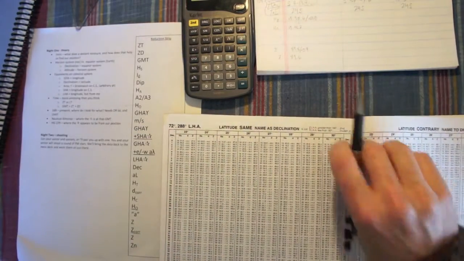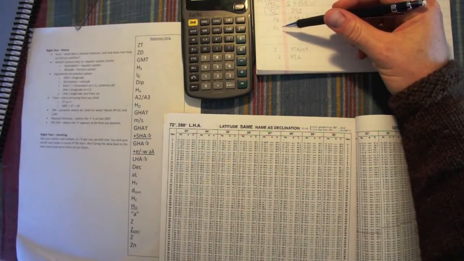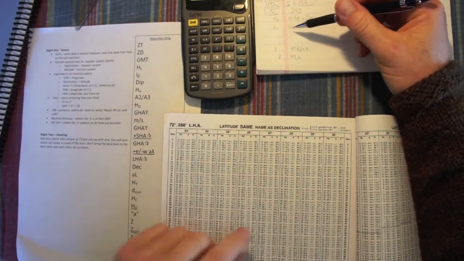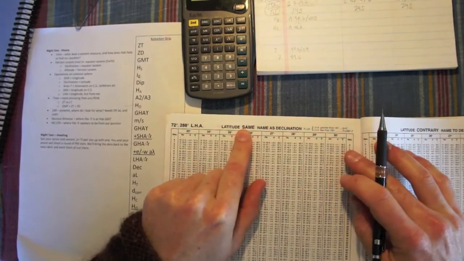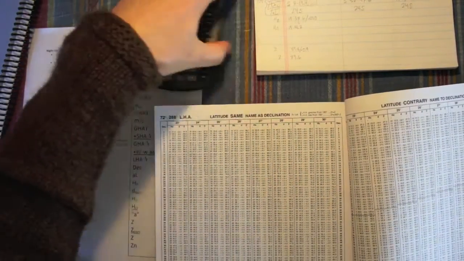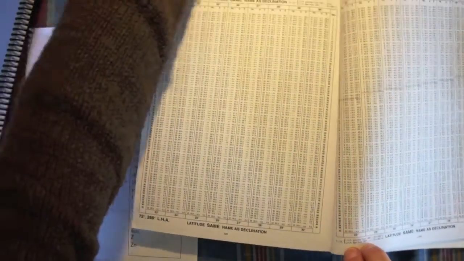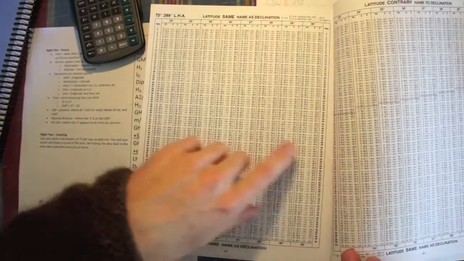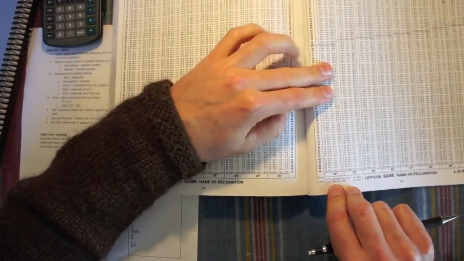Now finally, HT is good. Correction, fine. Right here, I look back in 229. I've got a northern latitude, and down here I've got a southern latitude. So here it's asking me, is LHA my latitude? I'm in the southern latitude, so I'm in the bottom of 229.